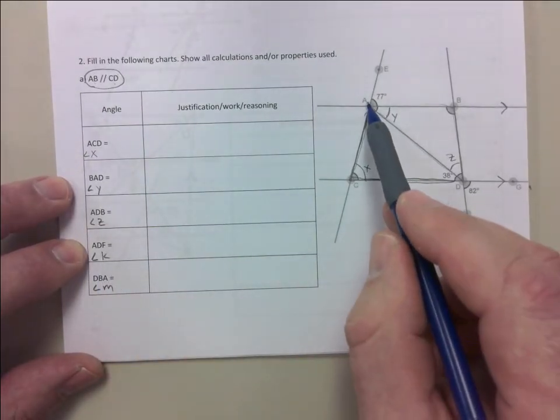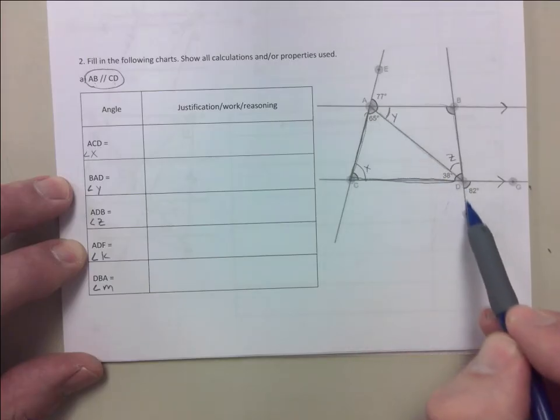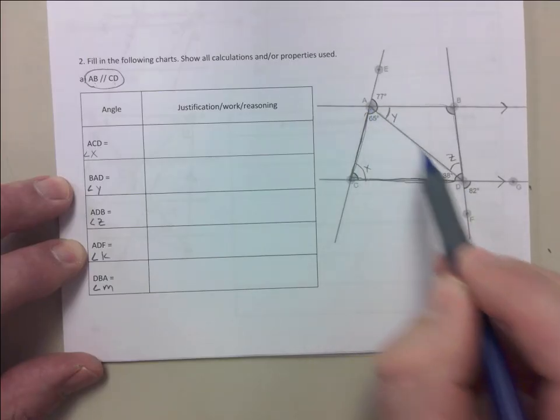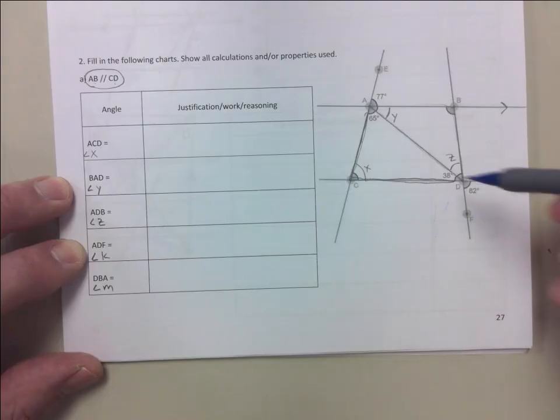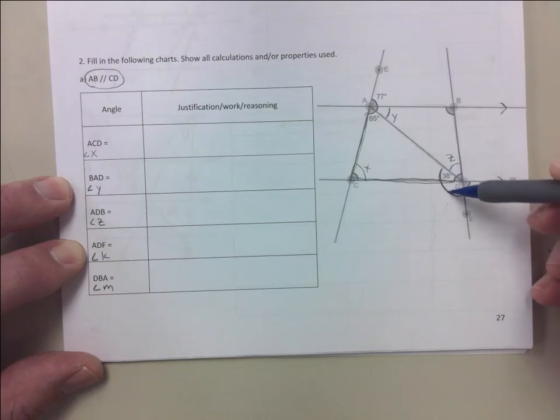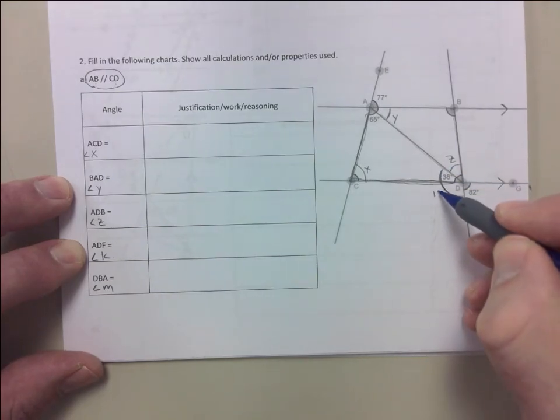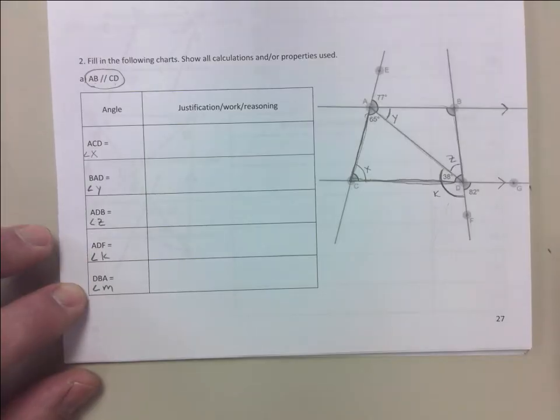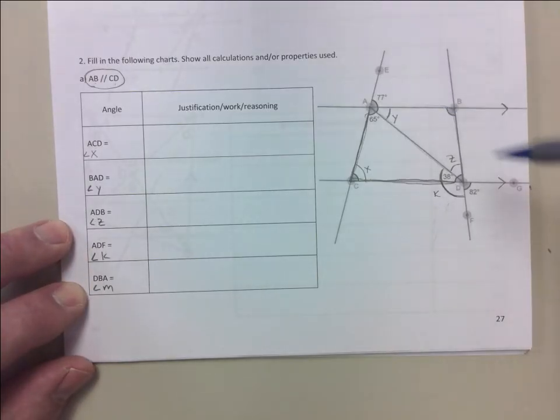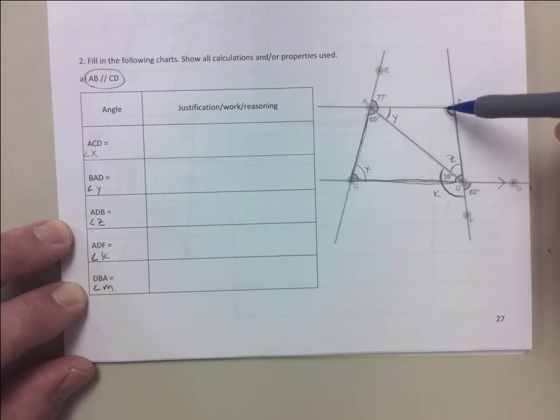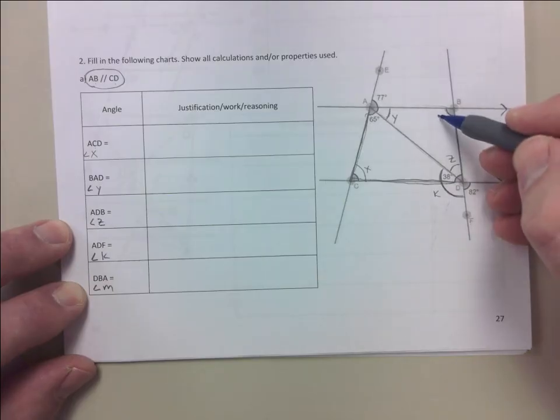ADF, watch this one. A to D, D to F. It's asking for this entire thing right here. That's going to get a K, right? And then DBA, it's right here. This is going to get the M.